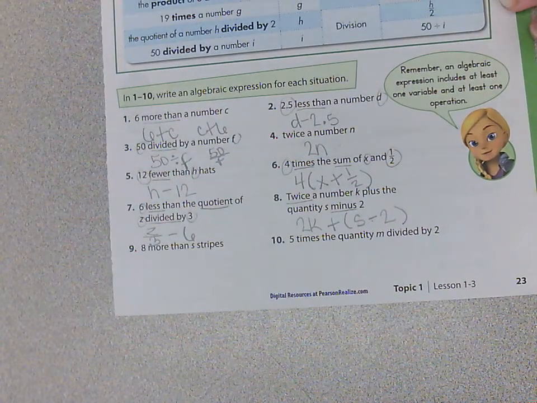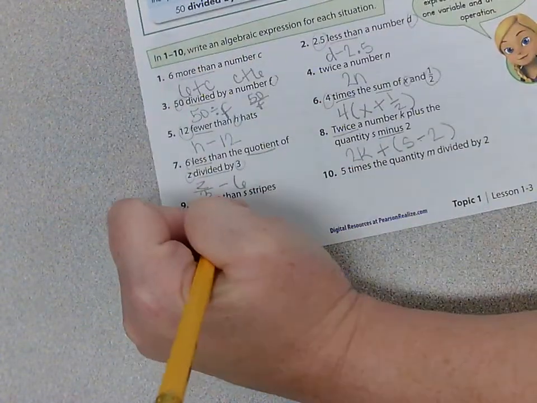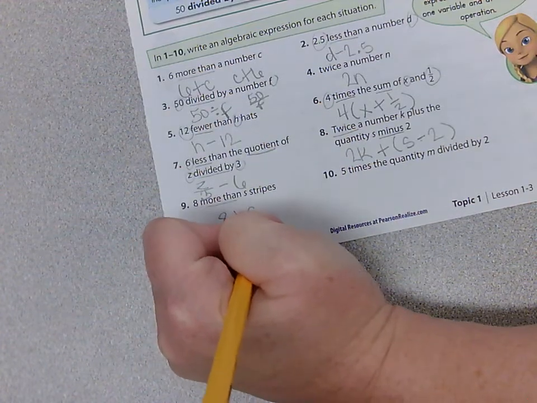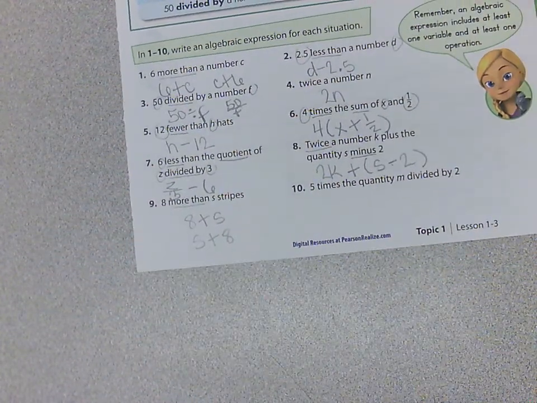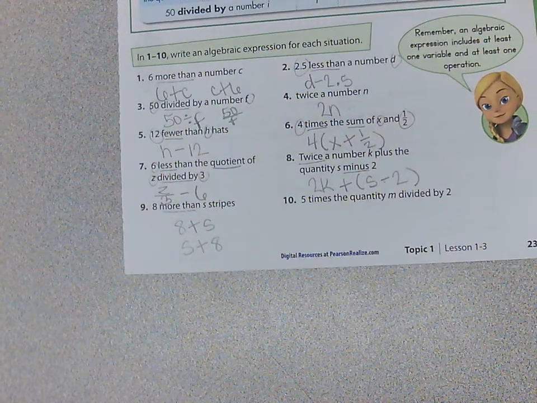All right, last 2. Number 9, it says 8 more than s stripes. More than is adding. So we would just write 8 plus s, or you could write it as s plus 8, because that's our associative property of addition. We can interchange where our numbers and variables are and still get the same answer.